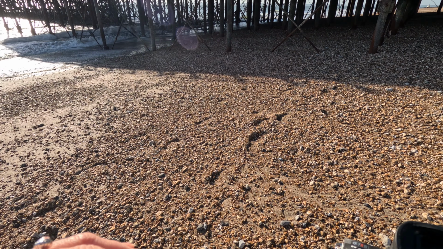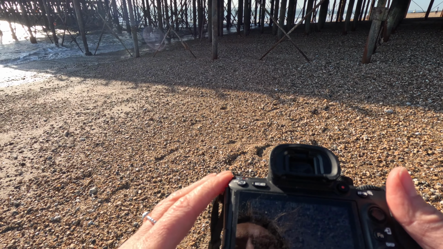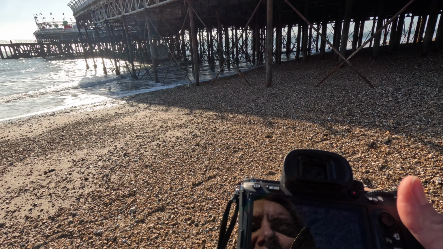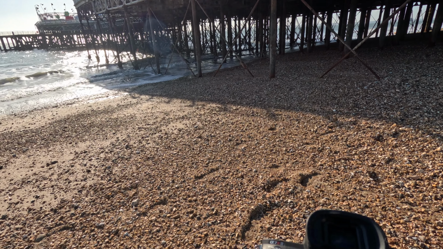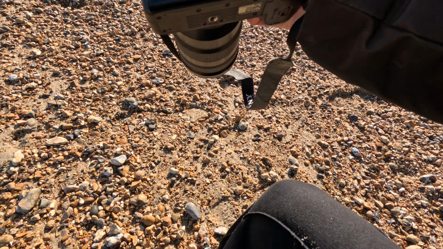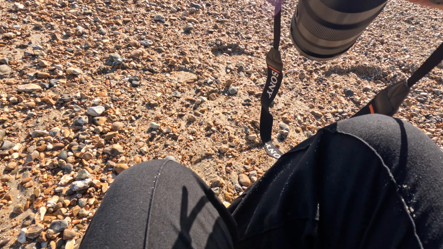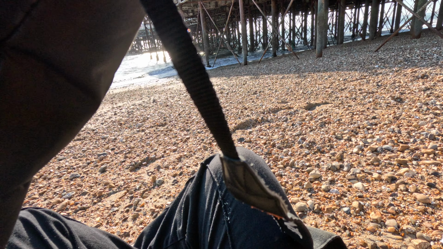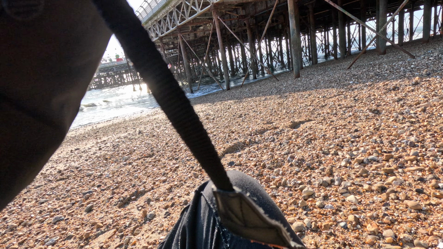Okay, we're back the other side of the pier now. I've changed the f-stop to 13, the shutter speed to 500 and the ISO to 640. And then I'm going to change the ISO right down again. I'm going to sit down and see if I can get... because it's definitely more shadowy this side.